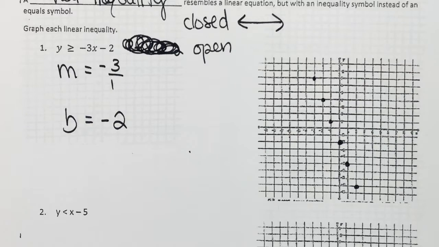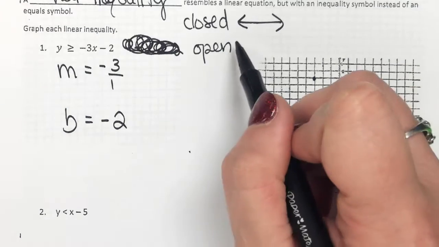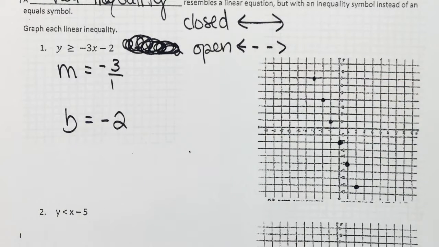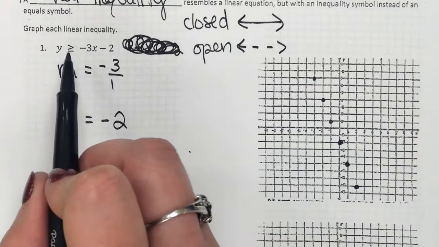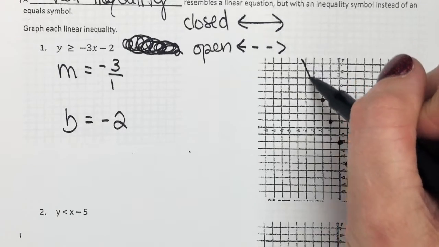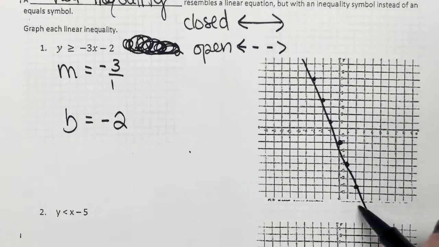What do you think an open line would look like? It'd be dotted or broken, however you want to call it, okay? But I'm going to still use open and closed. That way it's still the same terms that we used before. It's not anything different. So would this get an open line or a closed line? It gets a closed. So it's going to look just like it always does. The closed line.